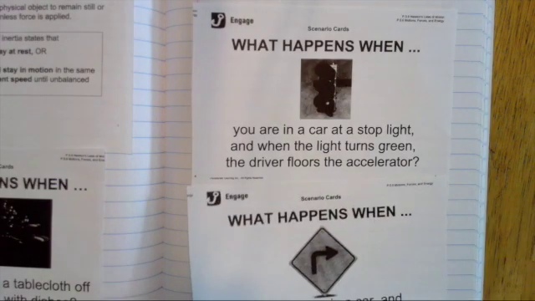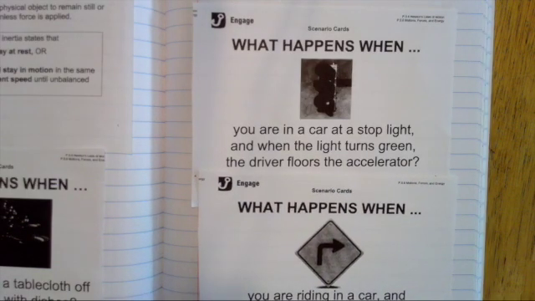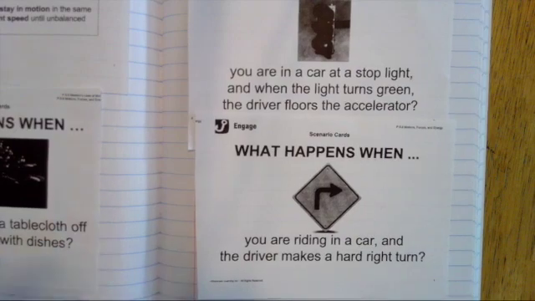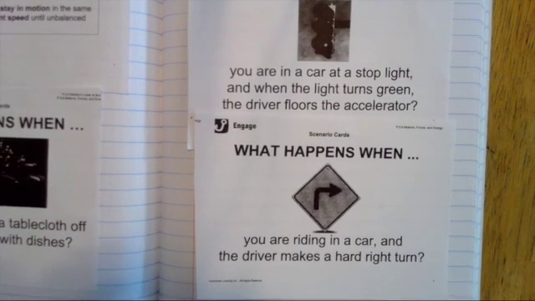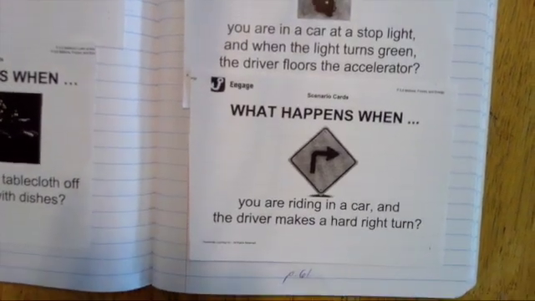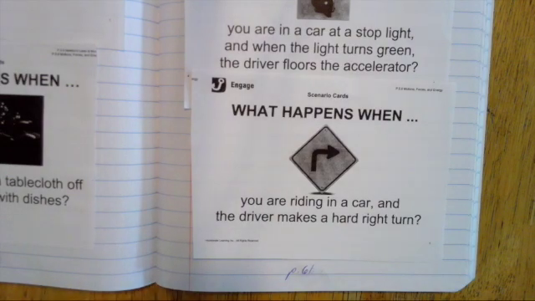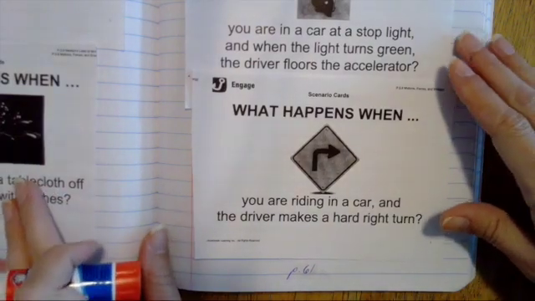All right, and the last scenario for the law of inertia would be you're riding in a car and the driver makes a hard right turn. Your body is actually going to turn the opposite way because your body is trying to continue to go in the way that the car was originally going before it made that turn. So make sure you glue down all your scenarios for inertia.